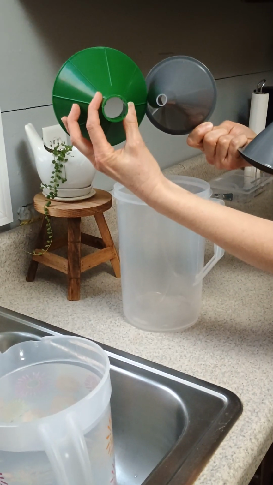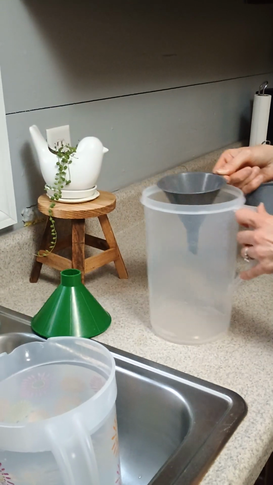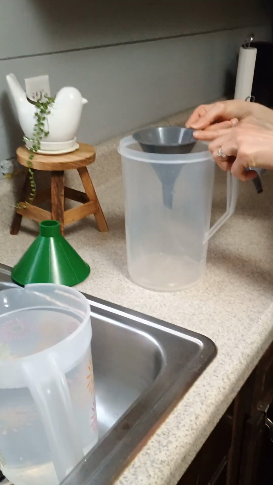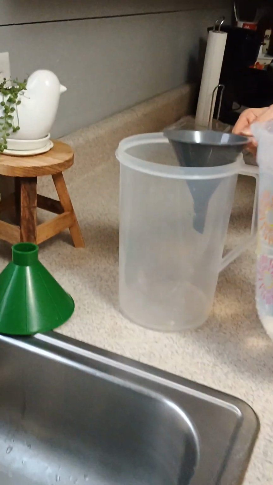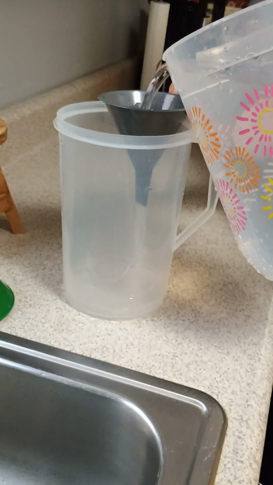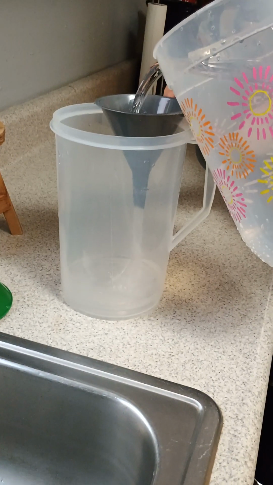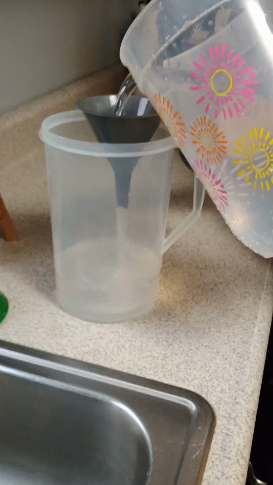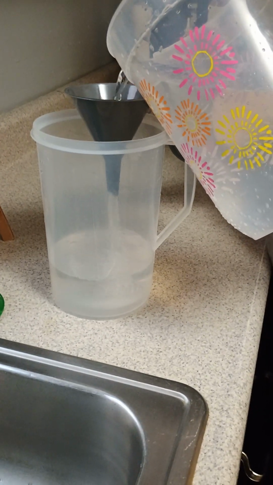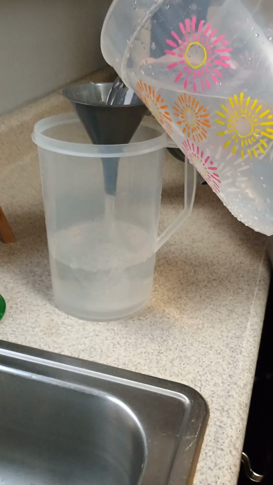Look at the difference. Now let's see how much resistance this has. Is it happening as fast as the other one? No, it's taking longer.